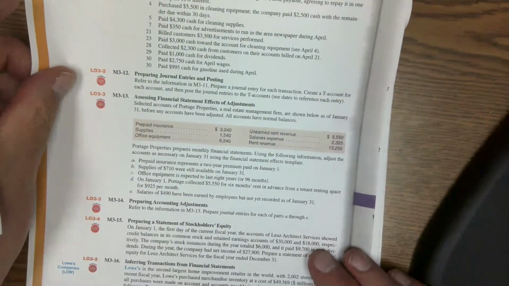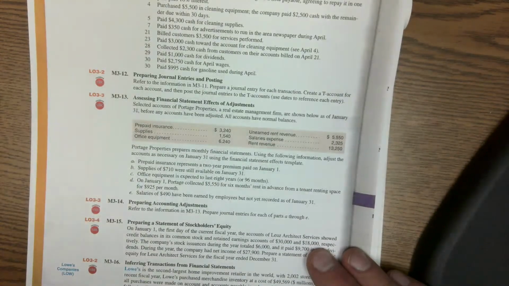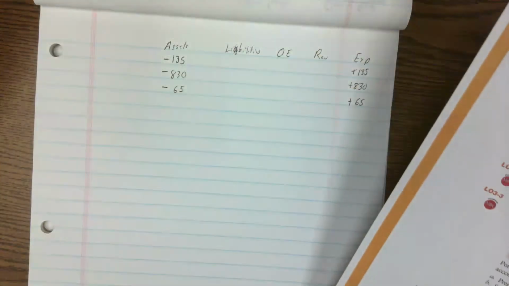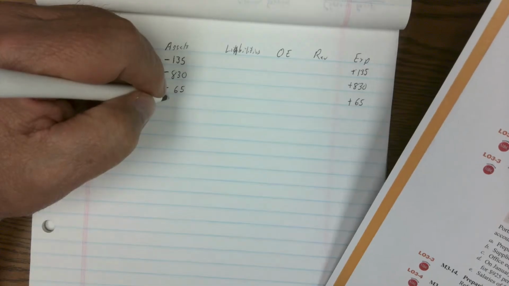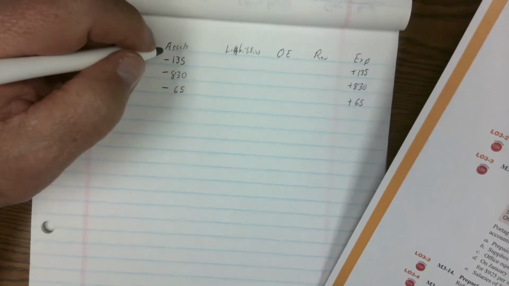Okay. Our next one here, D, on January 1st, Portage collected $5,550 for 6 months rent in advance from a tenant renting space for $925 a month. And so in this case, we've got the asset of prepaid rent. I'm sorry, that's a liability. Unearned rent is a liability. So that's going to go down by $925.